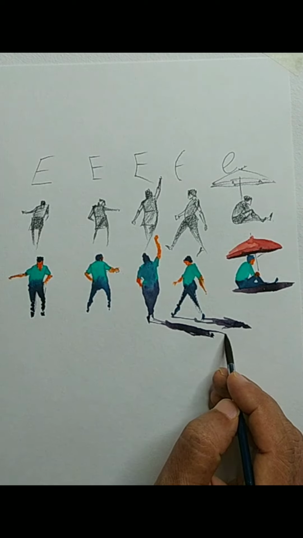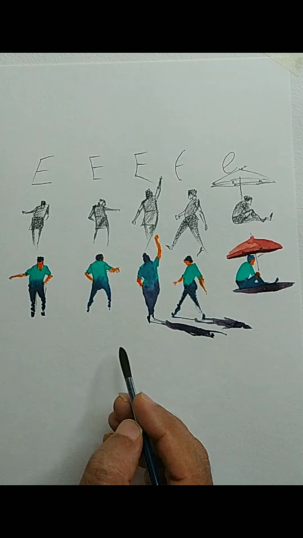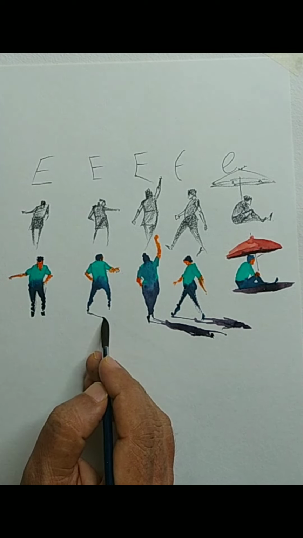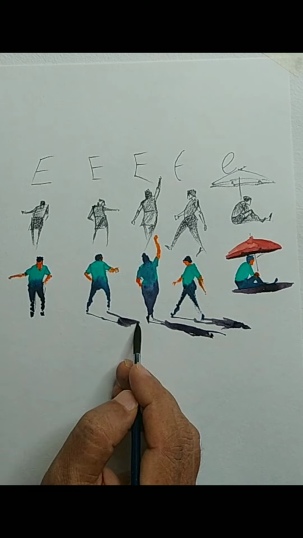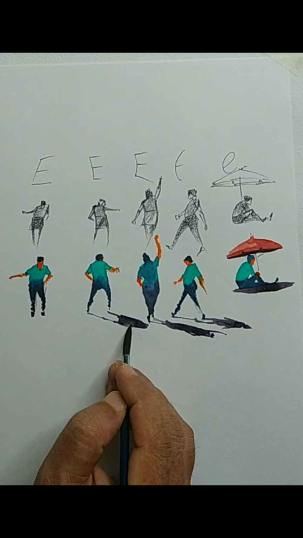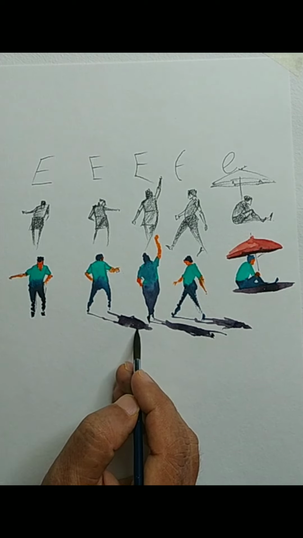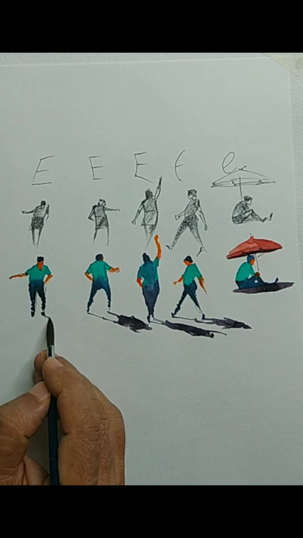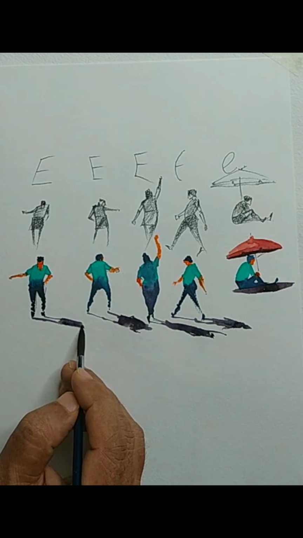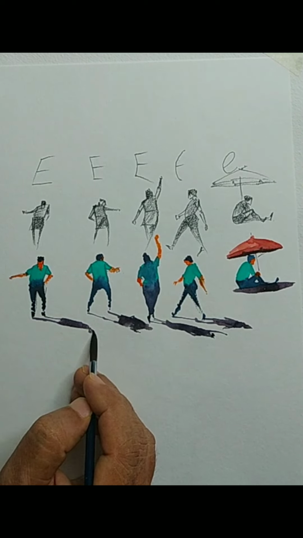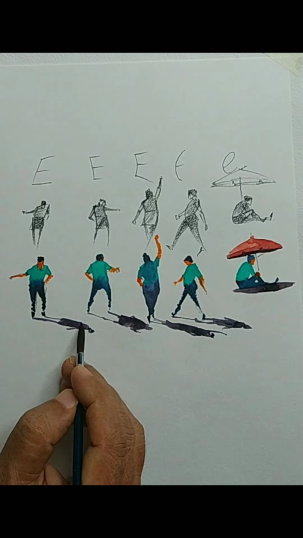Okay, the main objective is already done. The main objective of coming out with the ideas for figures, convincing figures, that we have already done. But to make it look properly grounded, I'm adding the shadows. Otherwise, these figures may appear as elevated in the air. Okay, so this is fairly good.